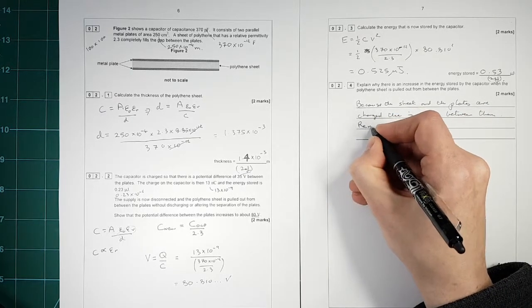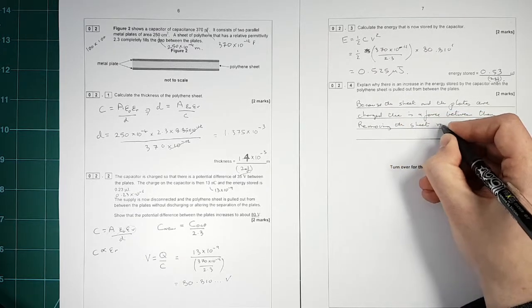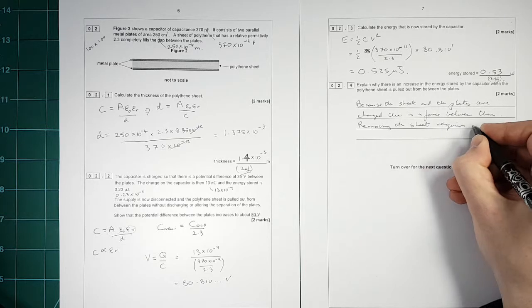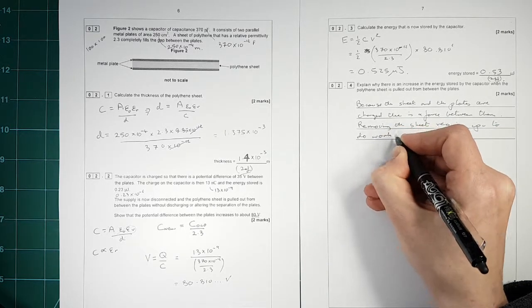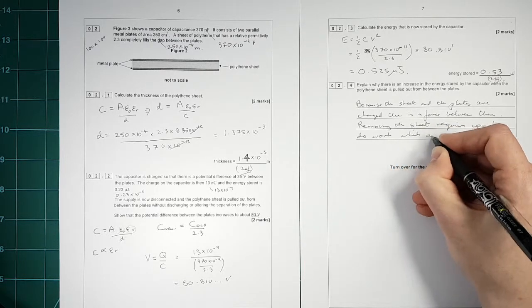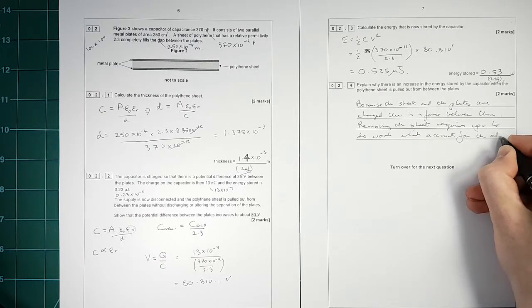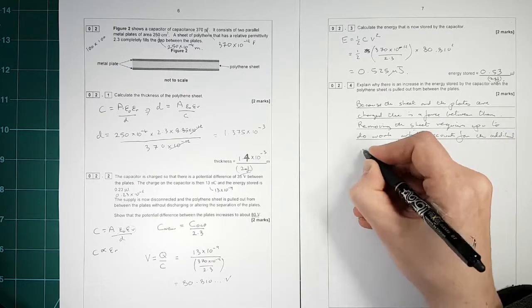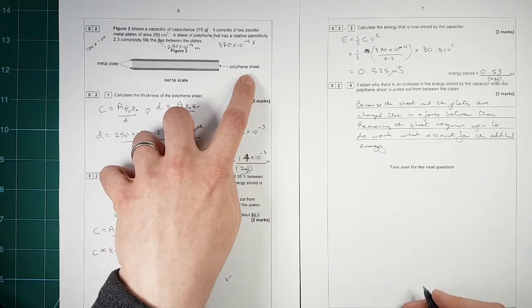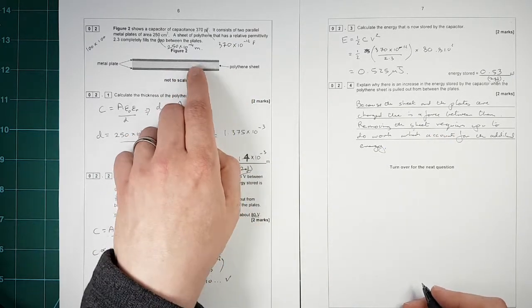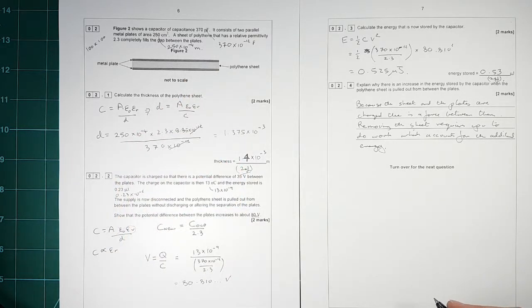Removing the sheet requires you to do work, which accounts for the additional energy. Okay, so because they're charged, when you pull it out, you're doing work, which means that you can increase the energy stored on the capacitor.